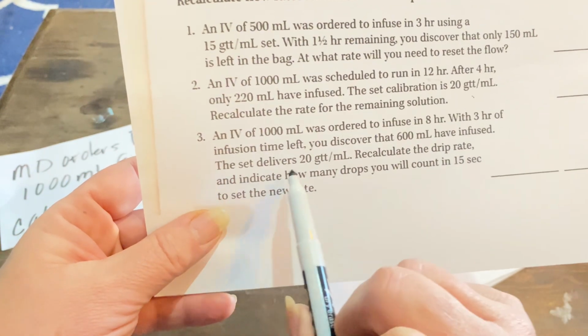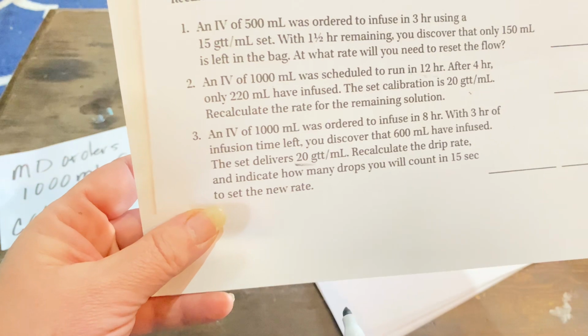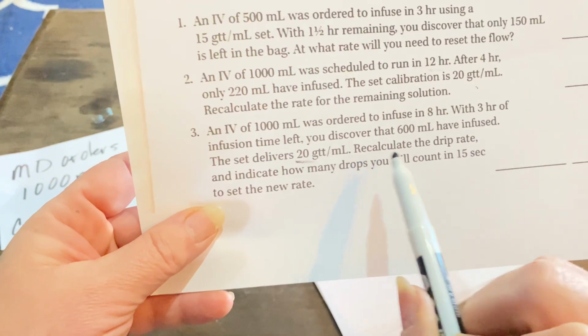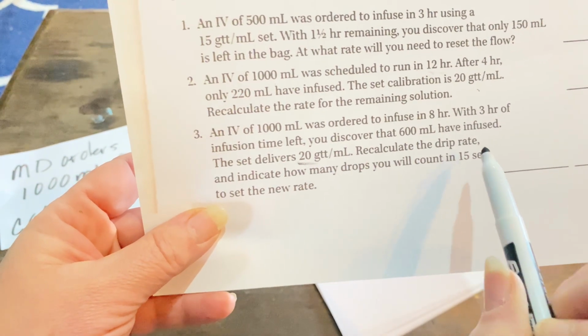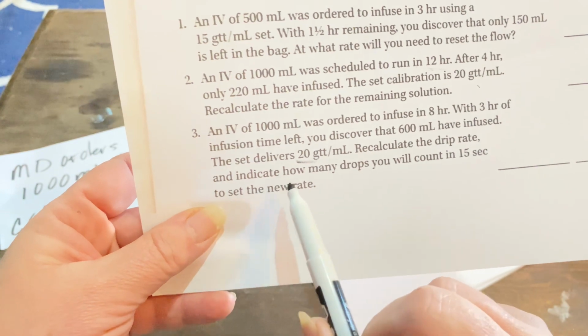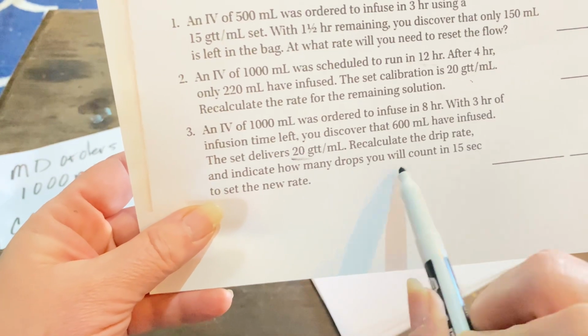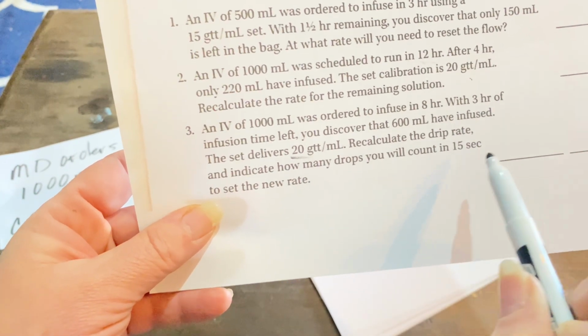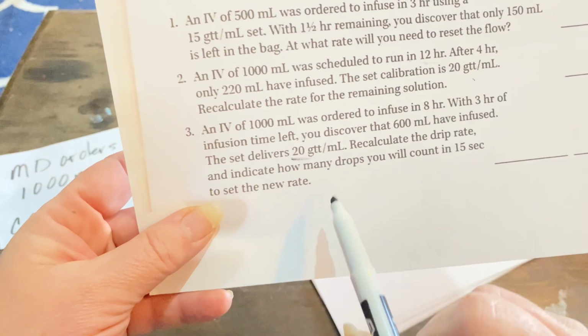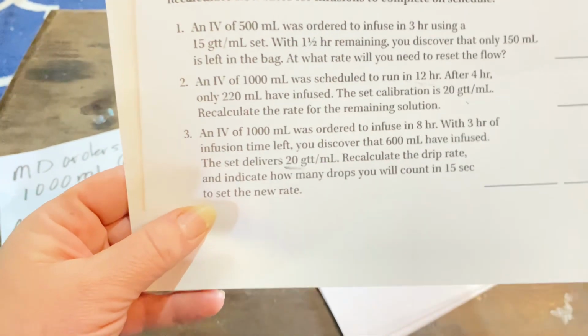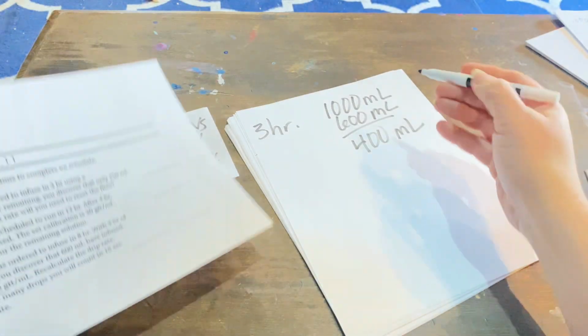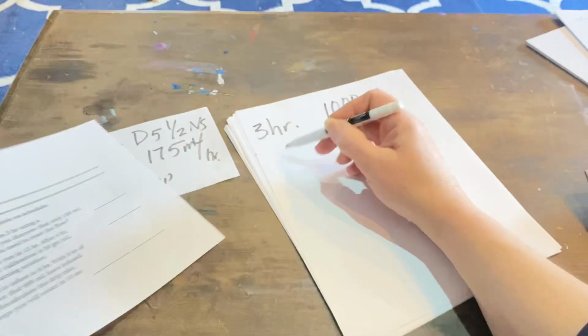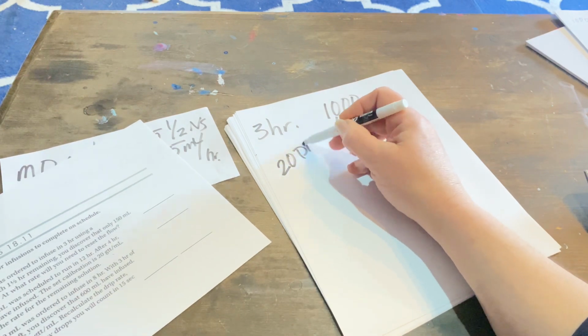And the set delivers 20 drops. Recalculate the drip rate and indicate how many drops you will count in 15 seconds to set the new rate. Yeah, I hope she gives you that because you're going to get it right. So it's a 20 drop factor. 20 drop factor. I should have written that down.